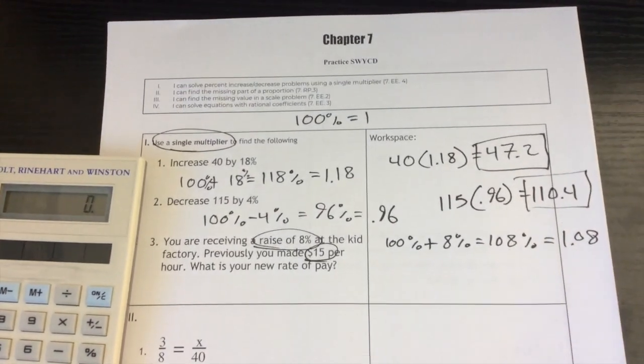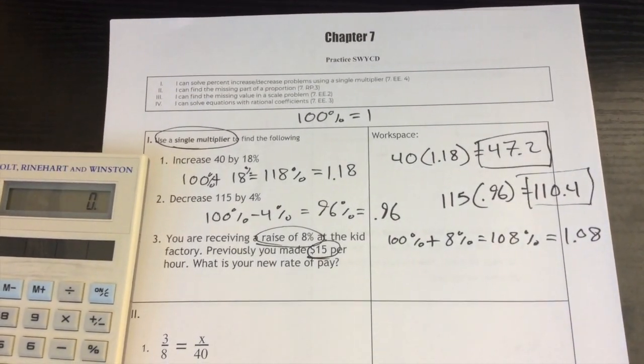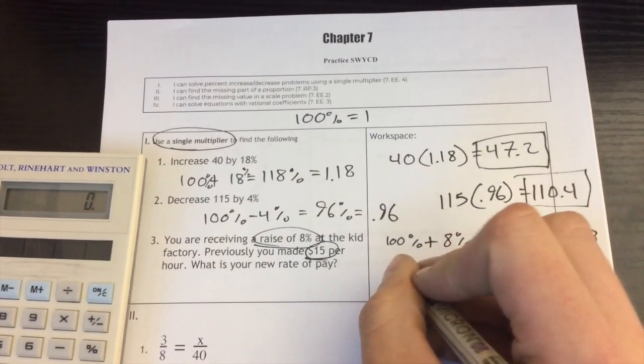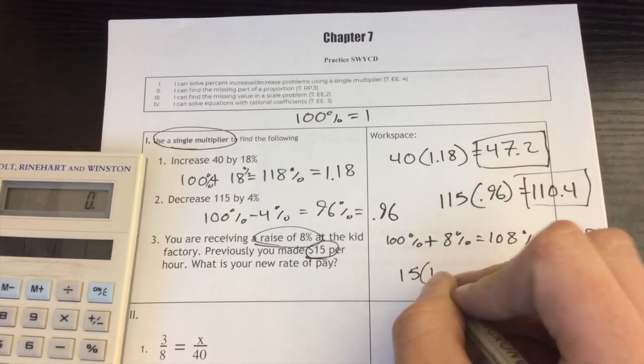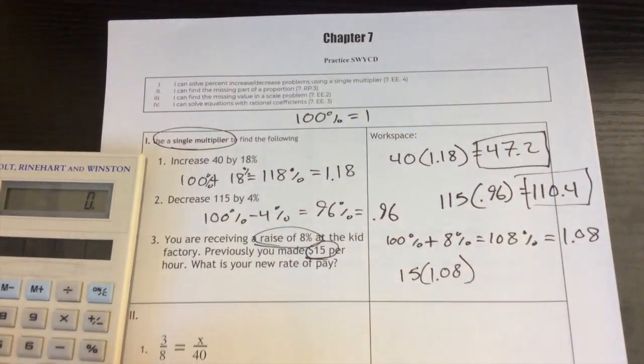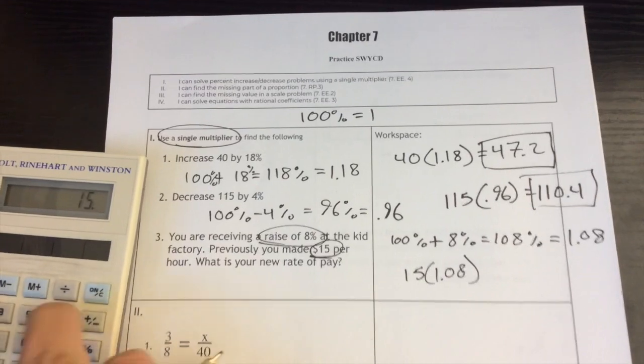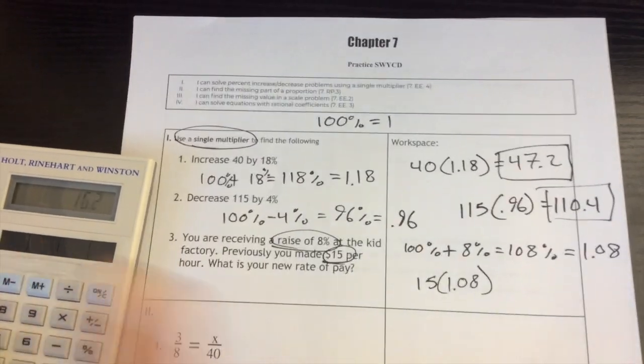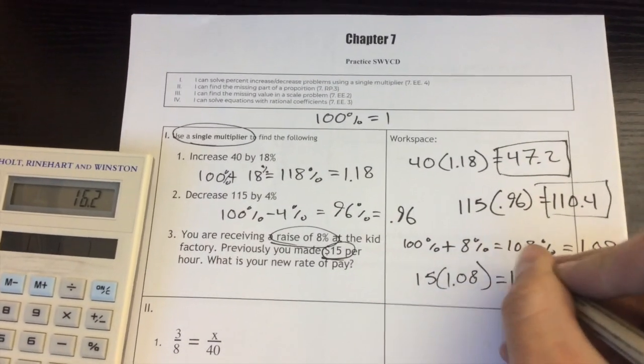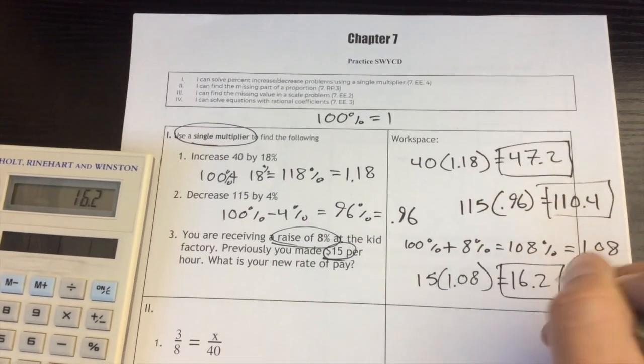Make sure you don't write 1.8. That would be 180%. So $15 times 1.08. And that is 16.2.